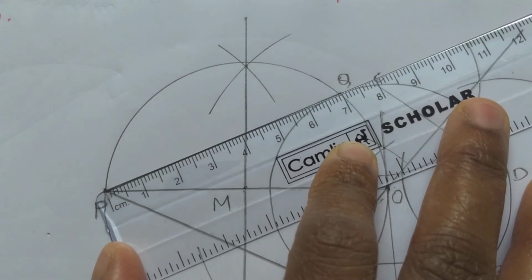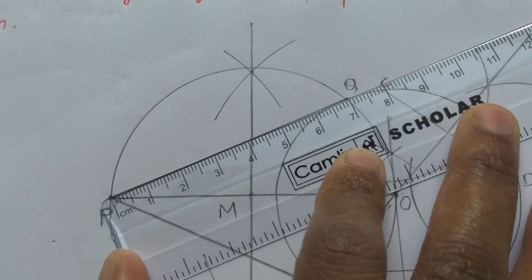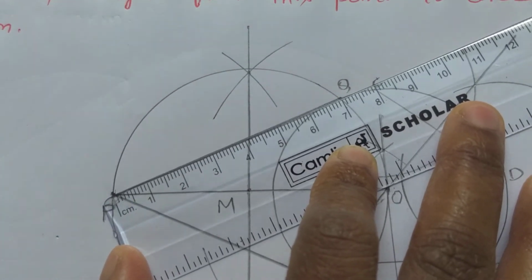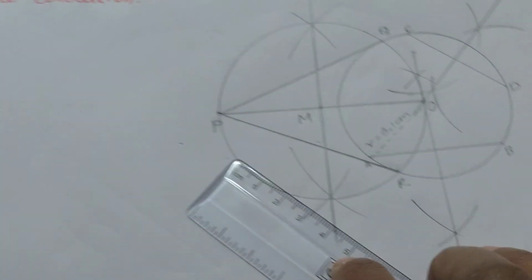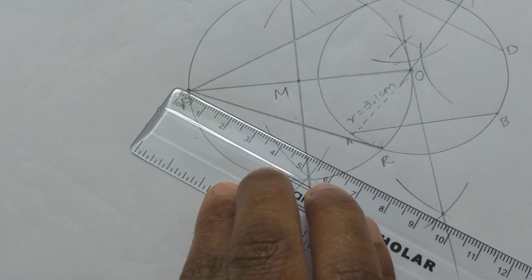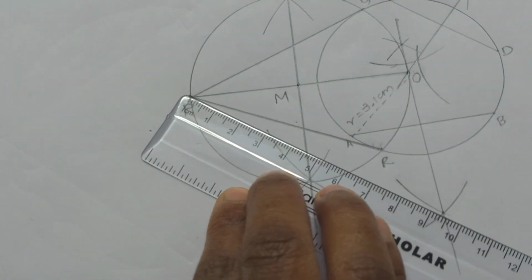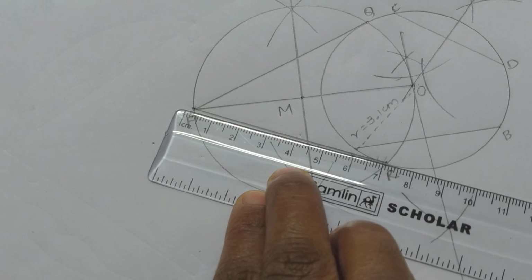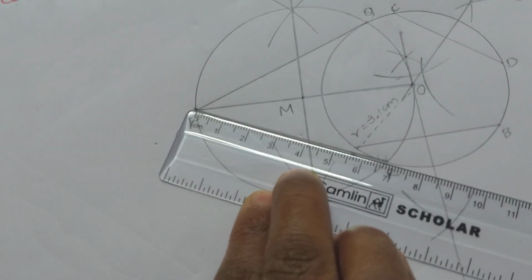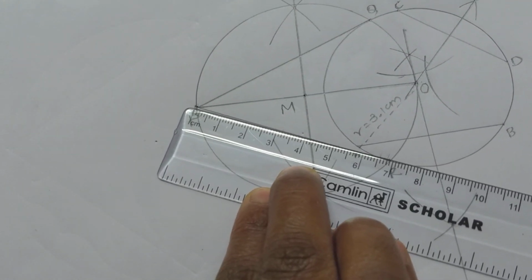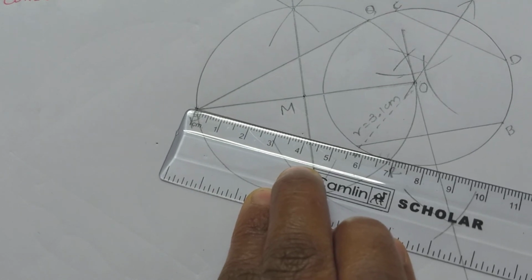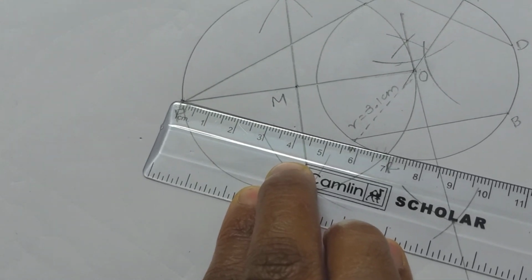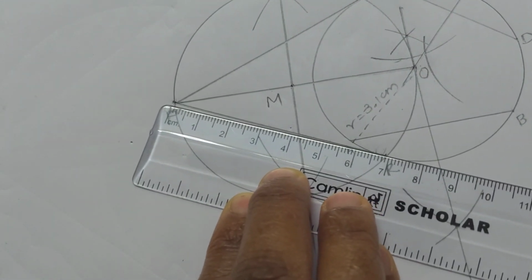It's 6.9, not 7. Let me see this also for the PR line segment length. Yes, you can see here it's 6.9, correct?